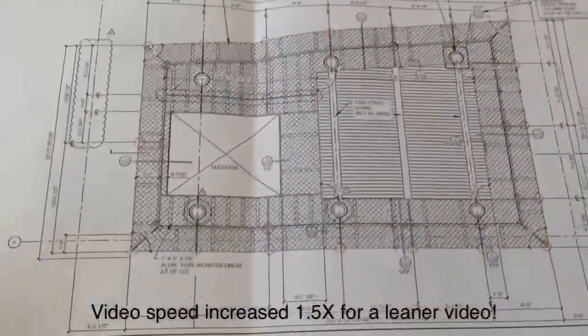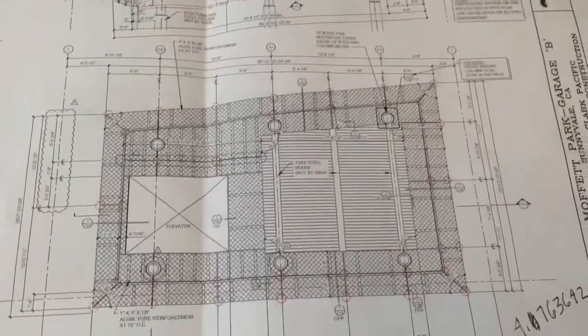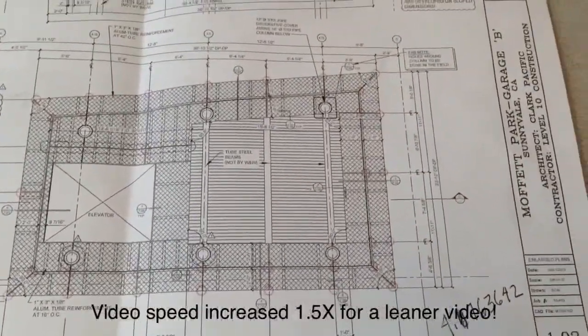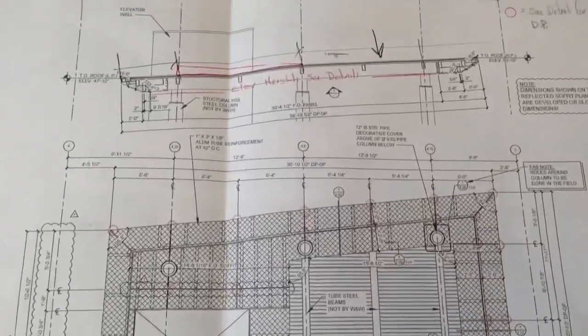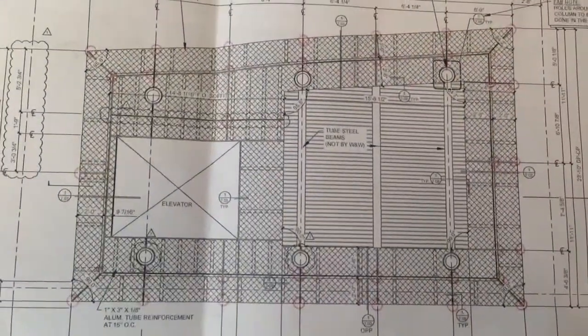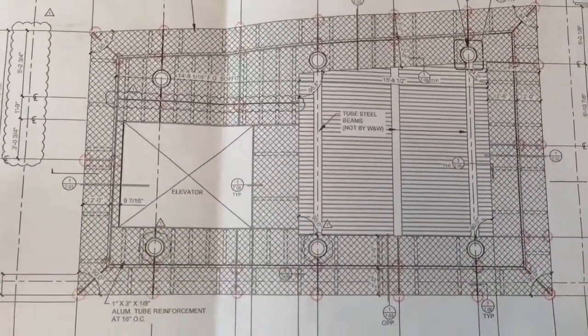Hello, this is JSandkuhle, and I was given a task by one of our field superintendents, Mike Rodriguez. He's got this project just about to start, Moffett Park Garage B, and they've got these unique soffits. They're sloping soffits in the stairwell. So this view here is a true view perpendicular to the slope of the soffit. That way we can get accurate takeoffs of the panels.